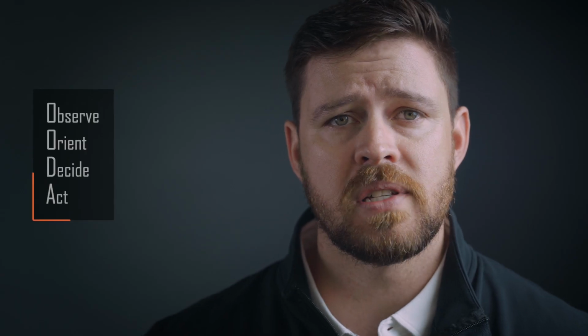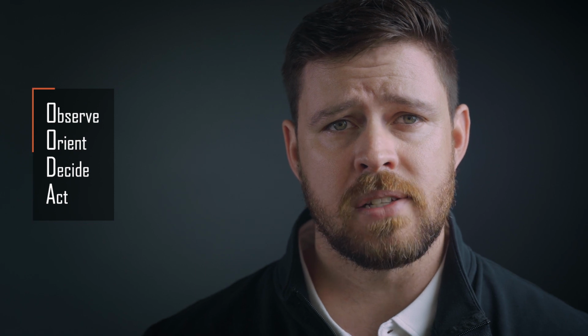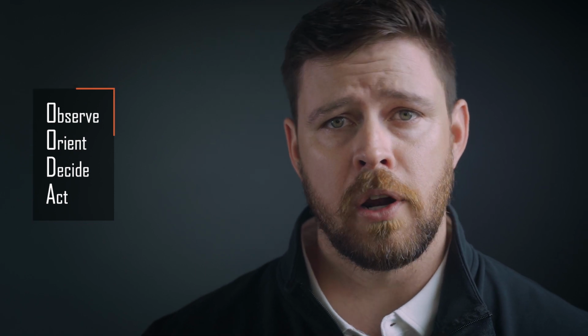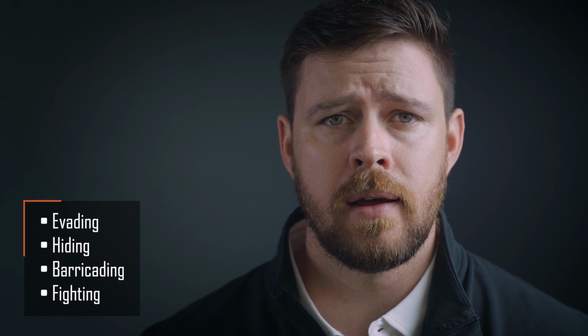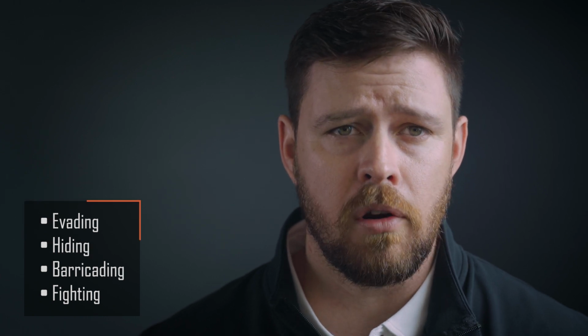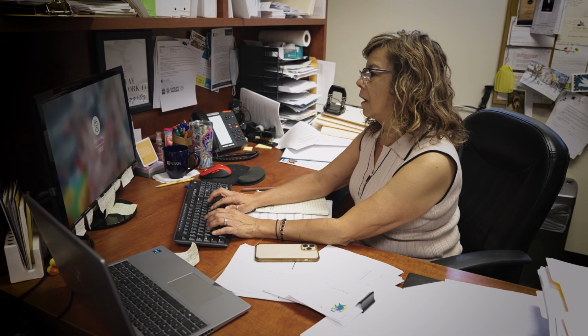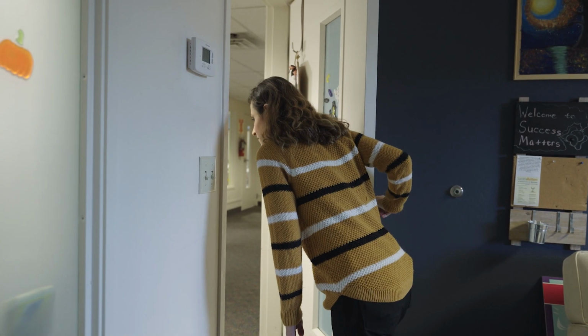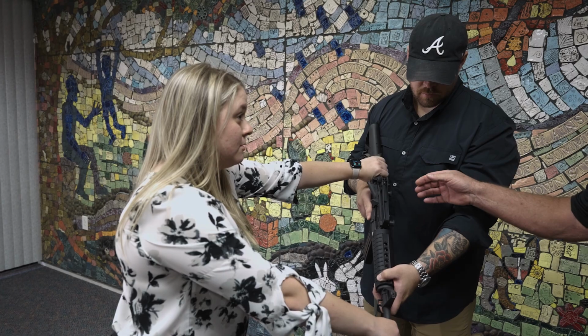We're going to do it by utilizing a decision-making process called an OODA Loop. OODA Loop stands for Observe, Orient, Decide, and Act. We're going to use the OODA Loop to help us determine which one of 4 courses of action to take. The courses of action will be evading, hiding, barricading, or fighting. The decisions you make will depend largely upon your environment, your proximity to the shooter, and your individual abilities.